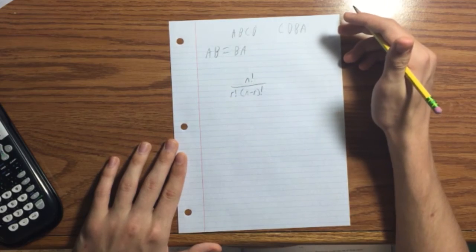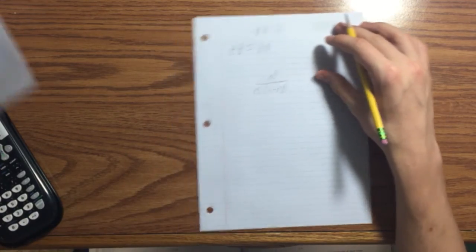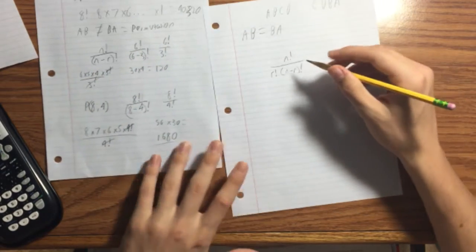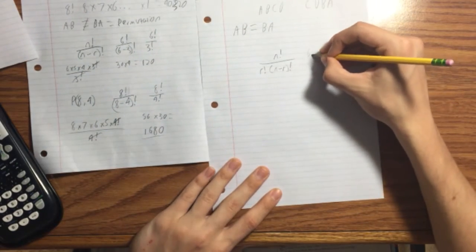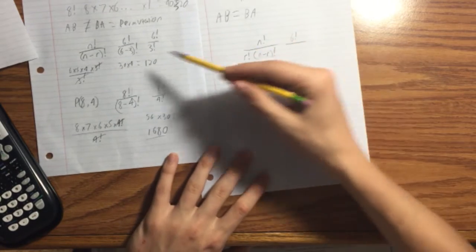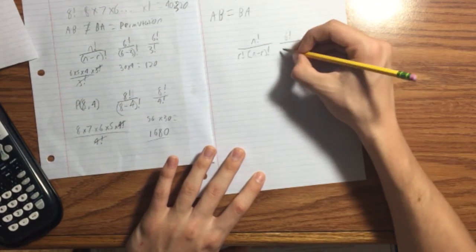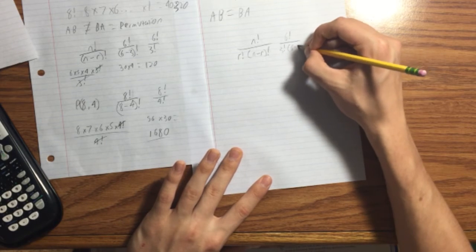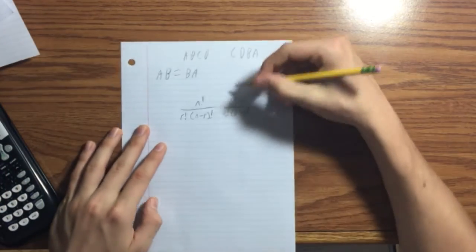So in the example earlier with 6 and 3, if we plug that in here, we would get 6 factorial over, remember that 3 would be put here as a factorial as well, so 3 factorial times (6 minus 3) factorial. Sorry if I go off camera.